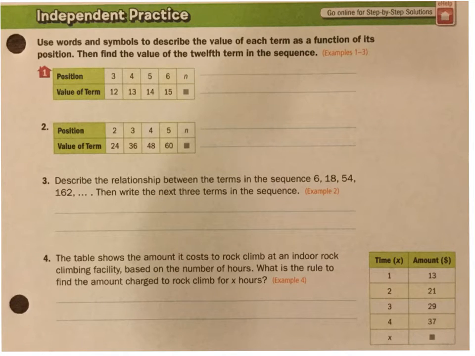Hopefully you've had a chance to try these problems with the independent practice. I'm going to be going over problems 1 through 4. All right, let's look at the first one.